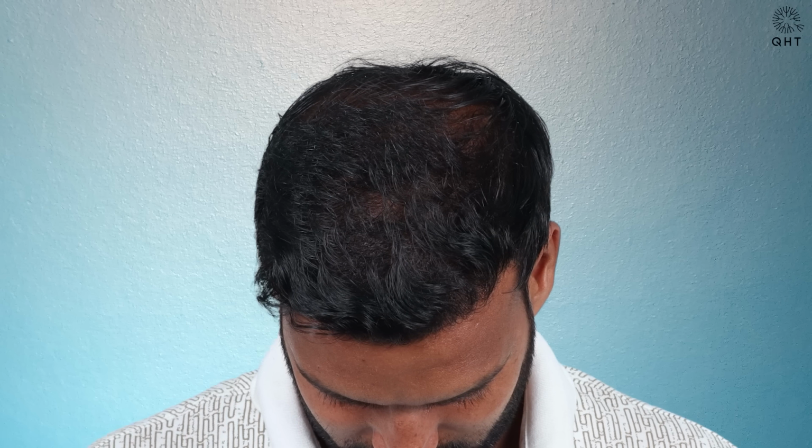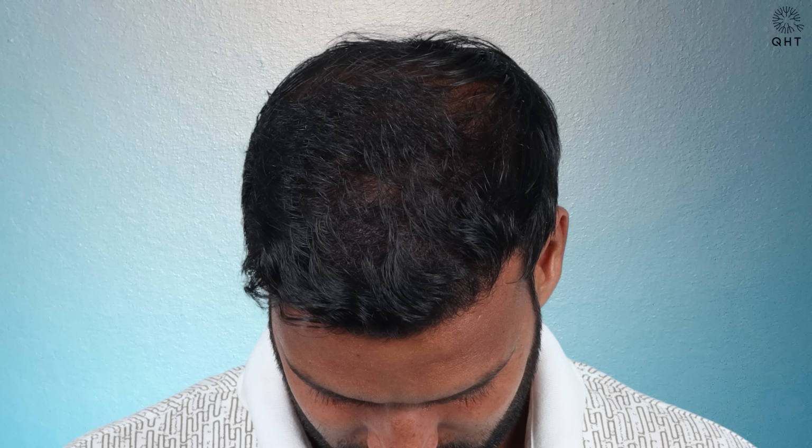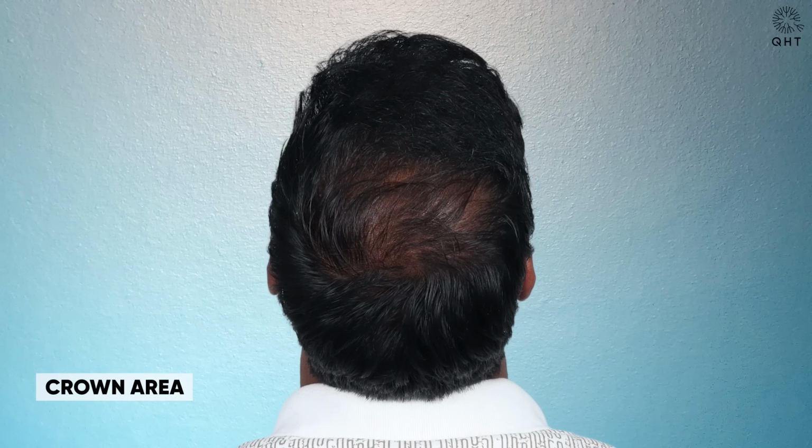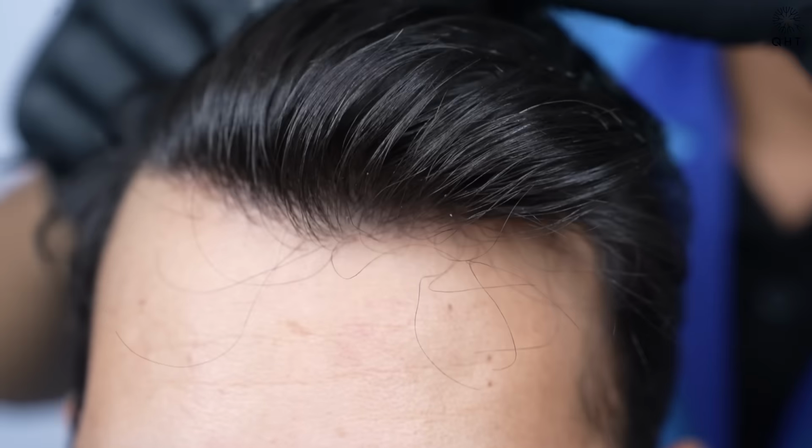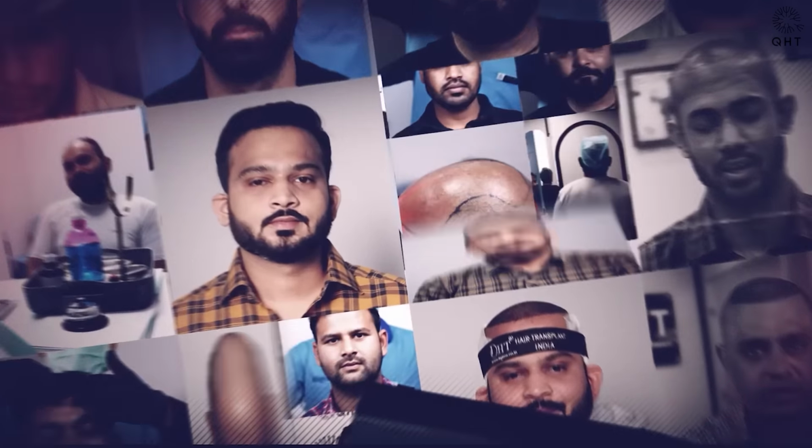6 months after the transplant, the patient's hairline had perfectly taken shape, beautifully framing the face. The frontal and mid-scalp areas were now filled with healthy hair, and even the crown had begun to take form. However, the final results were yet to come, and those remarkable transformations are what you will witness in the upcoming months.